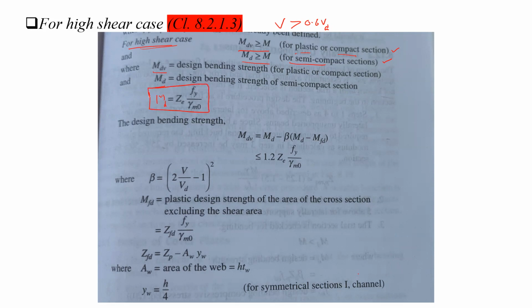If it is a semi-compact section, you have to prove the condition MD is greater than or equal to M. What is this M? It is the factored bending moment, which is calculated in the first step. We have calculated the factored bending moment and factored shear force in the first step. So that is the condition.